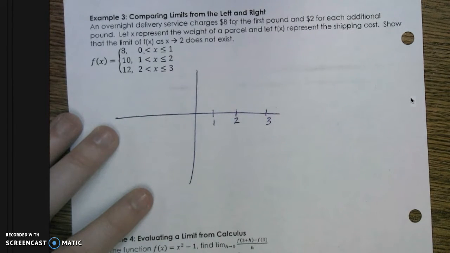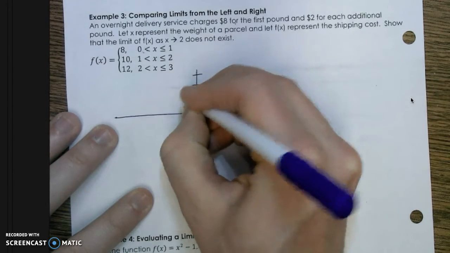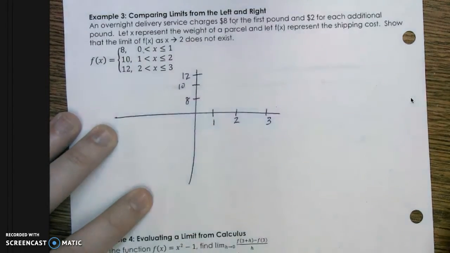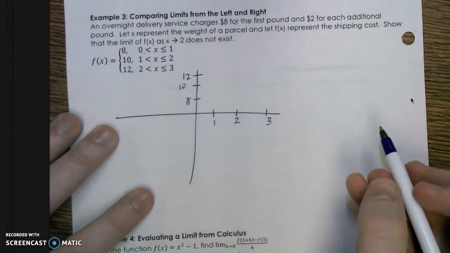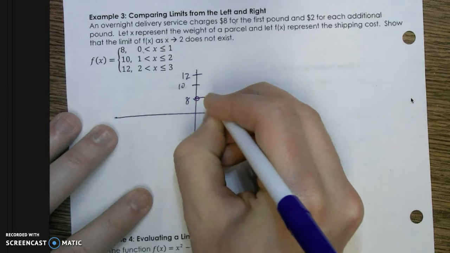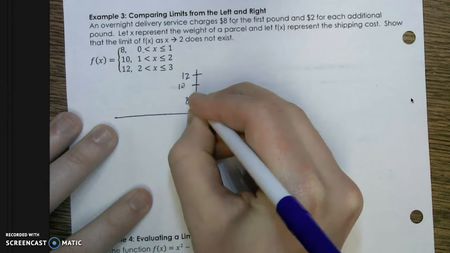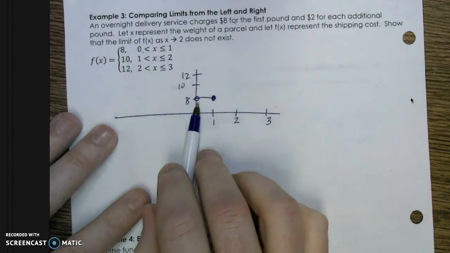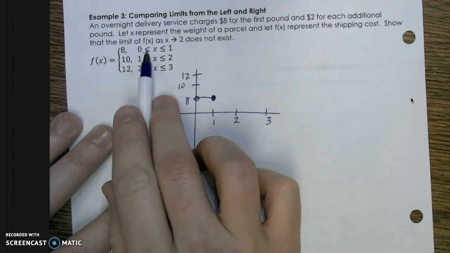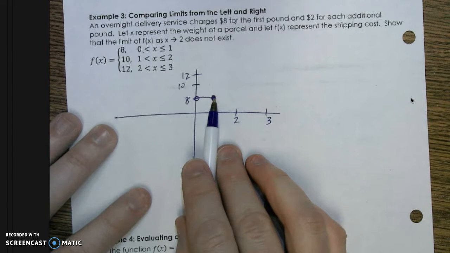So the value is 8, 10, and 12. And it says from 0 to 1, we've got 8. So from 0 to 1, it's 8. And I put an empty point on 0 because there's no equal to sign, and a filled in endpoint at 1.